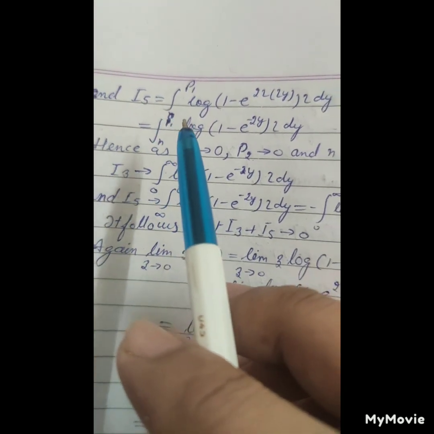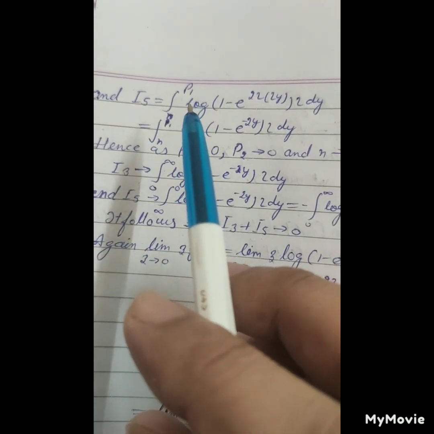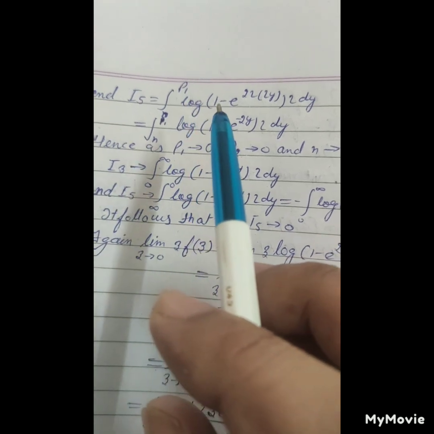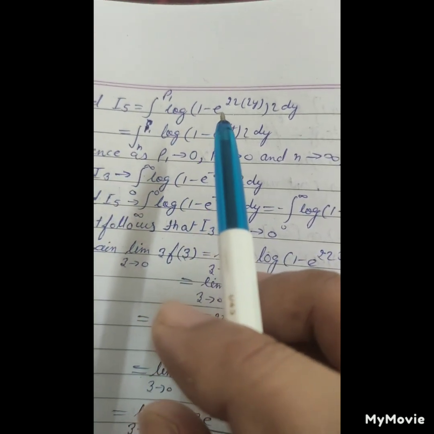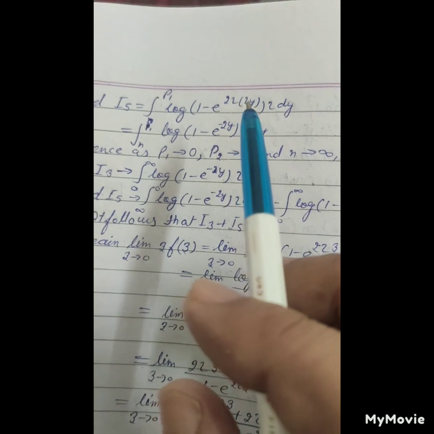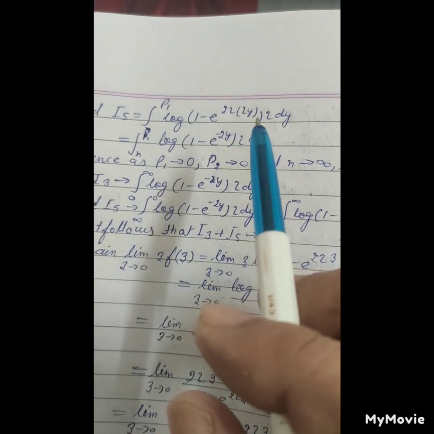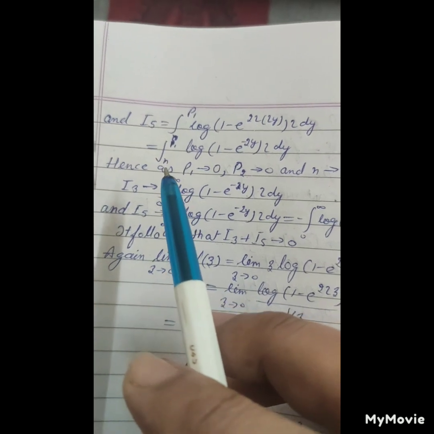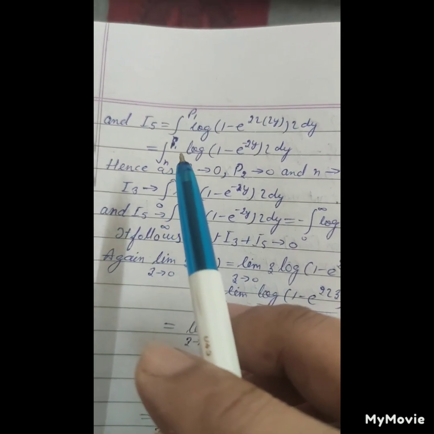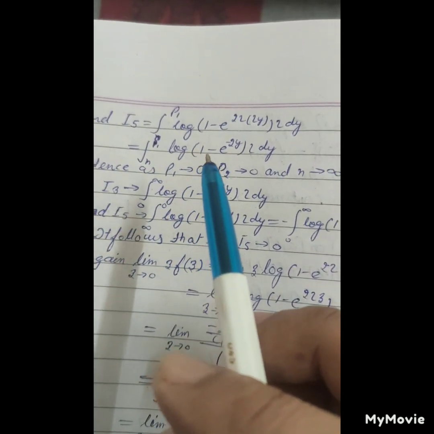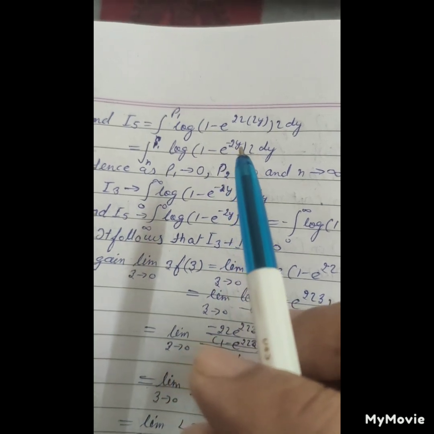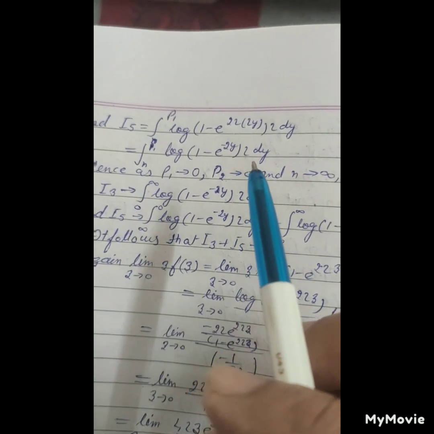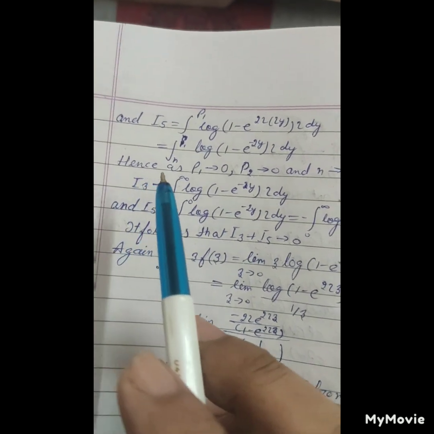And I5 is equal to the integral from n to ρ1 of log(1 − e^(2i·iy)) i dy, which is equal to the integral from n to ρ1 of log(1 − e^(−2y)) i dy.